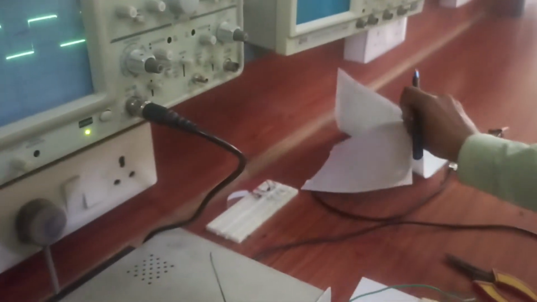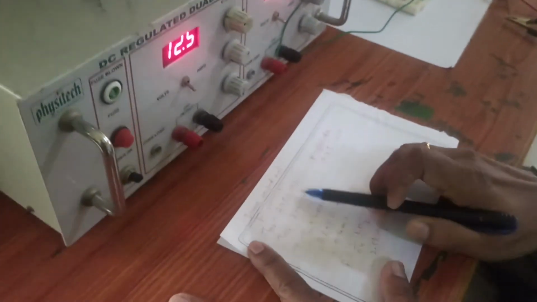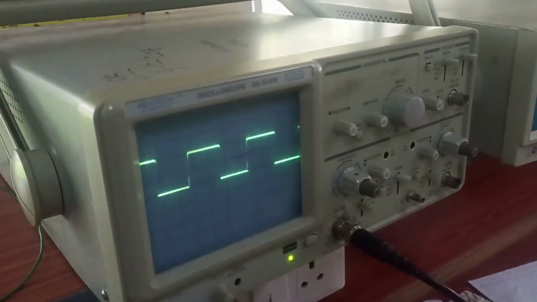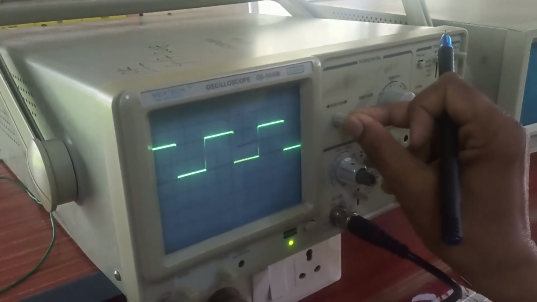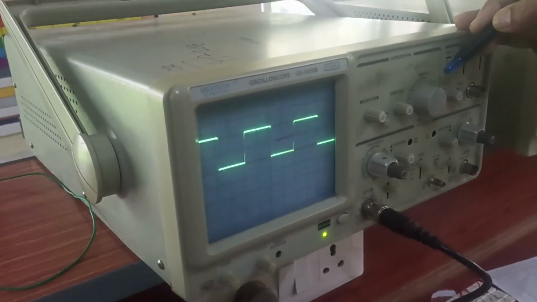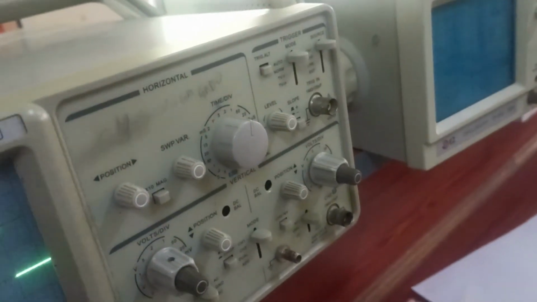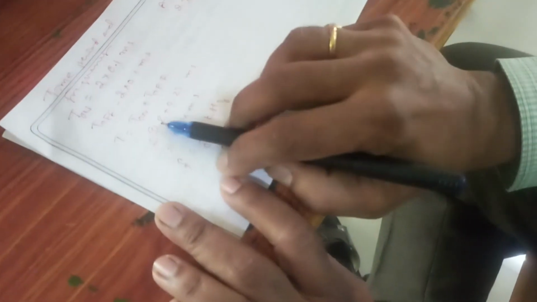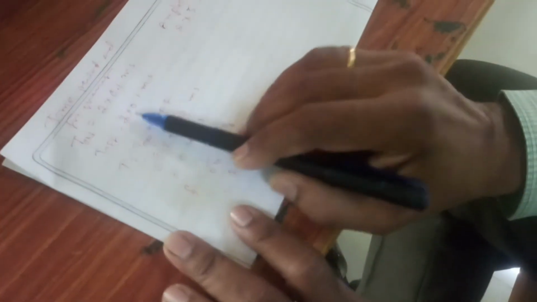Now on taking the observations, the time period and frequency, if I calculate from this figure, here I am getting on time 2 boxes and off time 2 boxes, and this is multiplied by 0.1 milliseconds time per division on the CRO screen. So these 2 boxes multiplied by 0.1 milliseconds give 0.2 milliseconds. Similarly, off time is 0.2 milliseconds. On adding these two, I get the total time as 0.4 milliseconds.